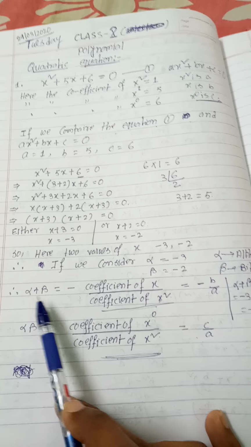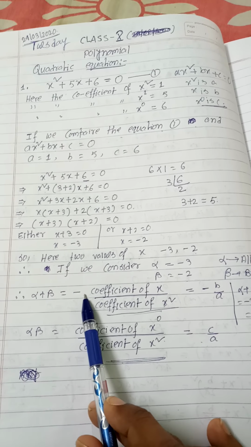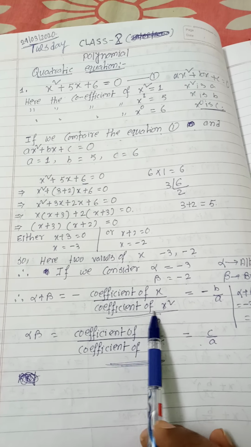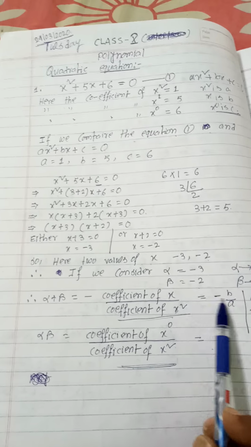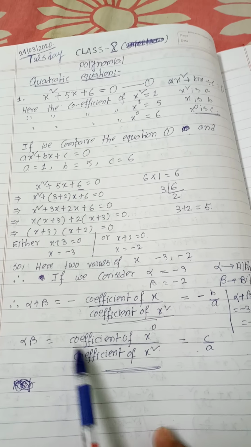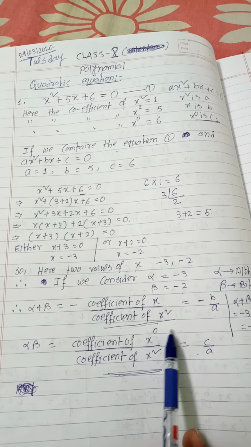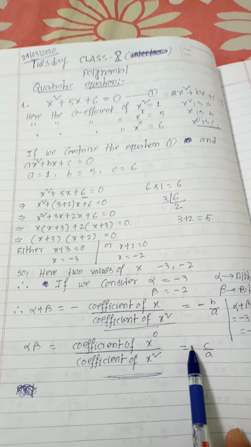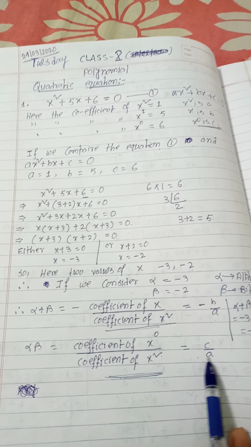Then you write this formula always: alpha plus beta equal to minus coefficient of x upon coefficient of x square, it means minus b upon a, and alpha beta equal to coefficient of x to the power 0 upon coefficient of x square, it means c upon a.